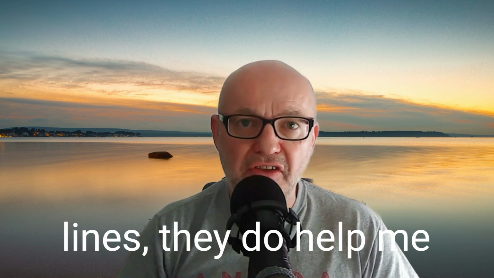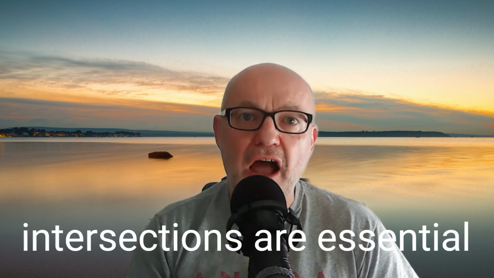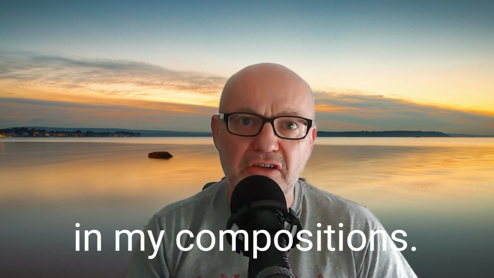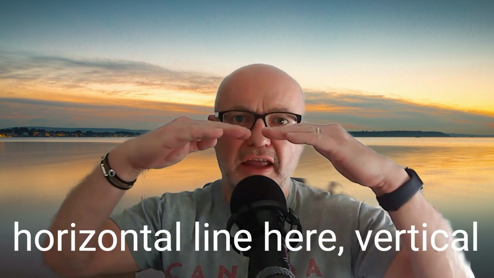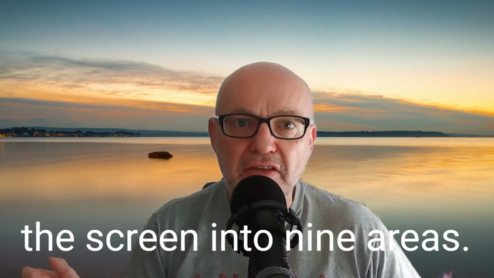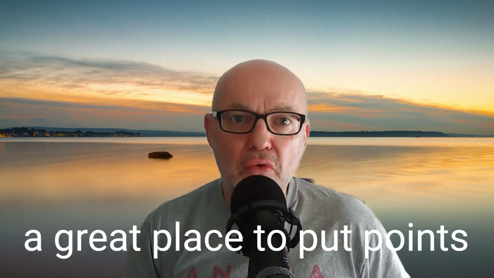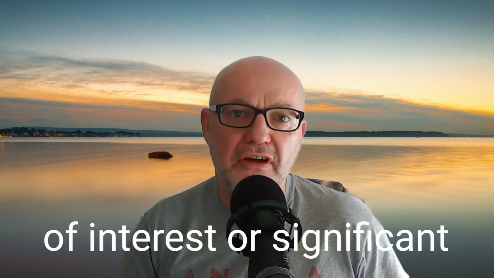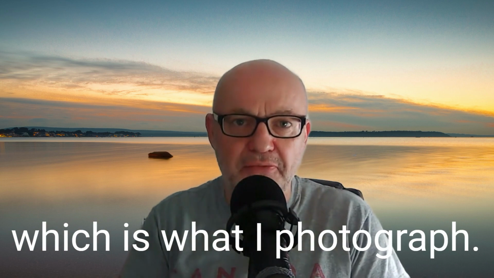But the horizontal lines do help me to get things level, and the vertical lines and intersections are essential in my compositions. So I'm talking about, in your viewfinder, you've got a horizontal line here, vertical lines here and here, dividing the screen into 9 areas. The intersection points are a great place to put points of interest, or significant parts of, say, a building, which is what I photograph.